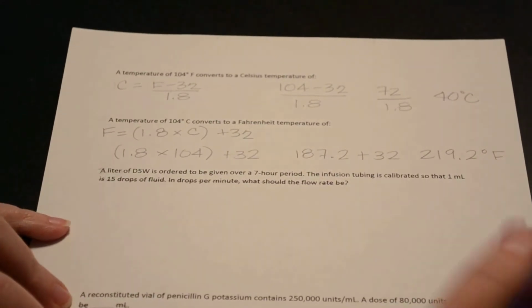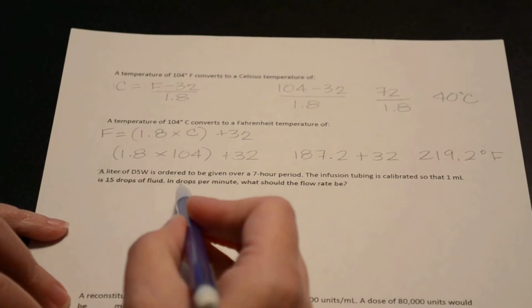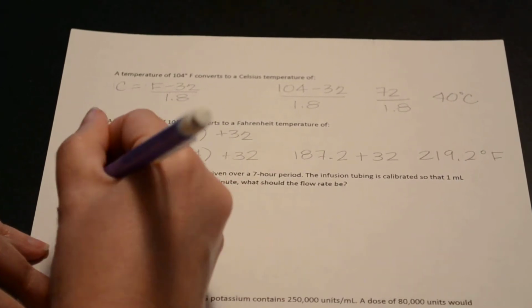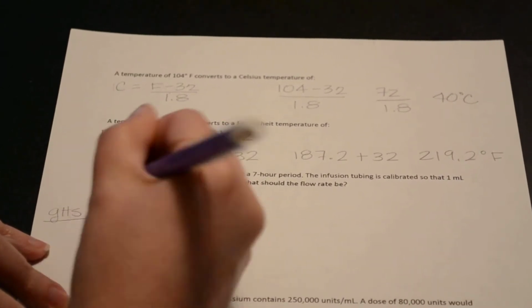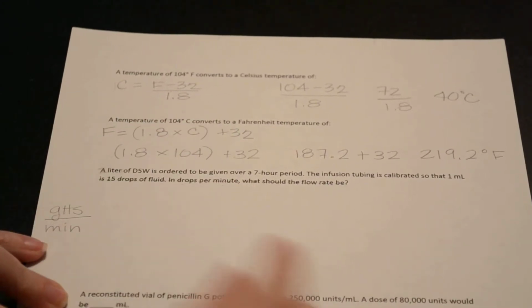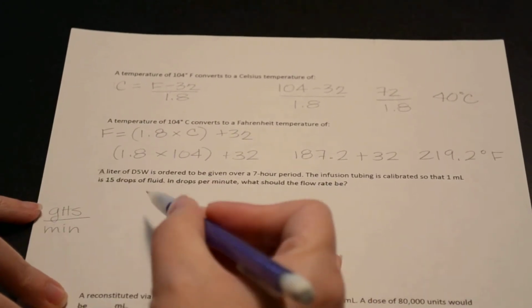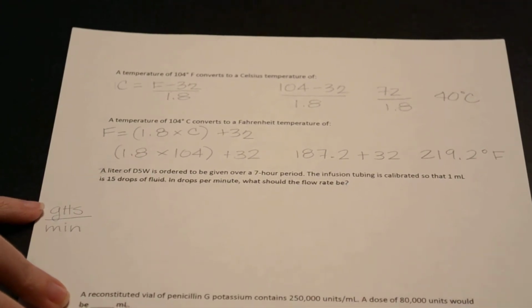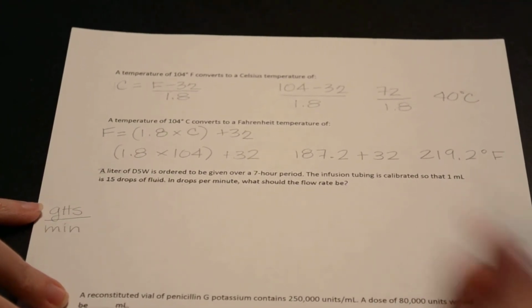The next one is talking about flow rates. They're telling you right here, drops per minute. There's a couple different ways to do this. I'm going to show you the way that I do it. I put over here what I'm looking for. I'm looking to have drops on the top, and by the end we're going to have minutes on the bottom. This is called dimensional analysis.